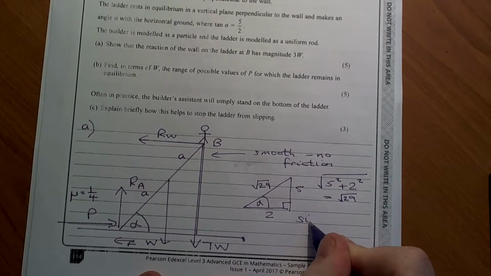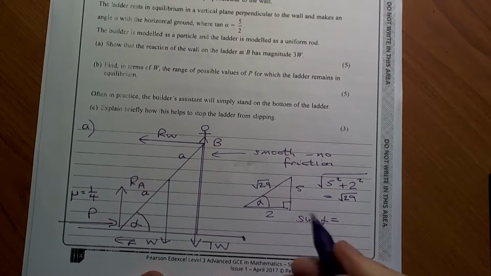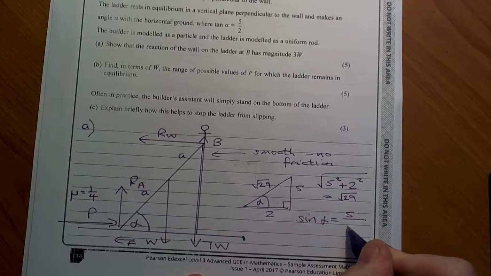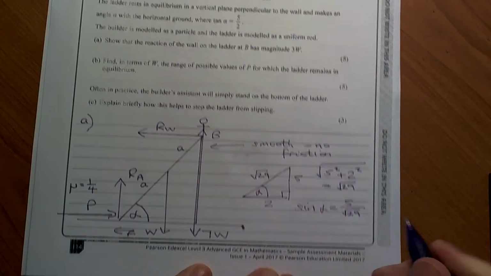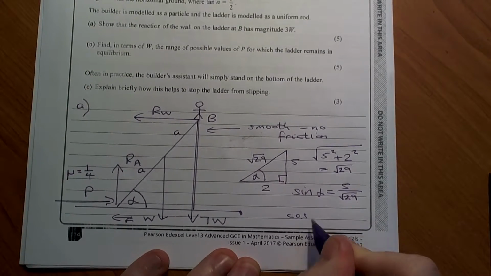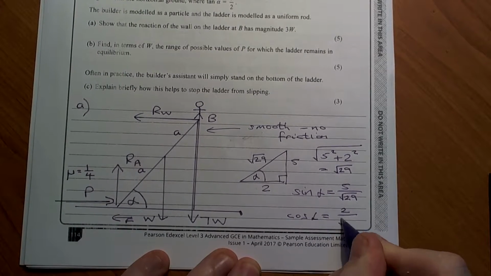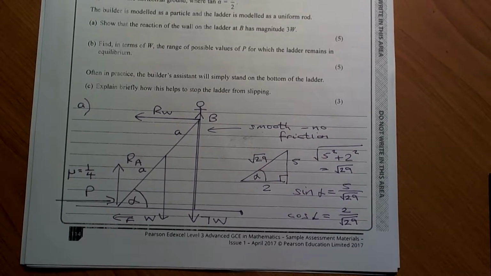So then we can find out what sine alpha is. Sine alpha is opposite over hypotenuse. So that's 5/root 29. And finally on this page, cos alpha equals 2/root 29.